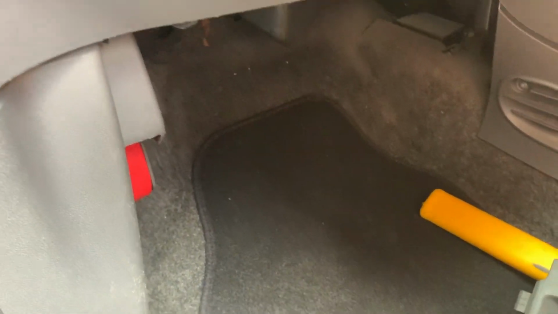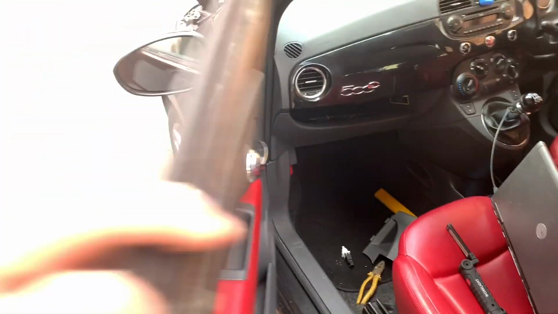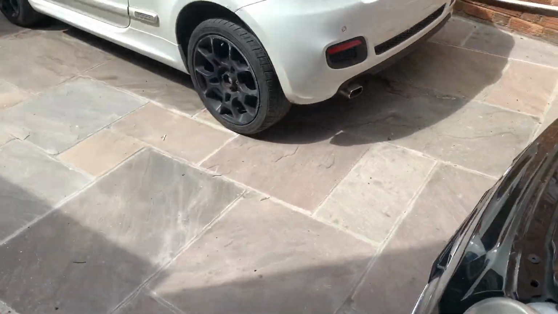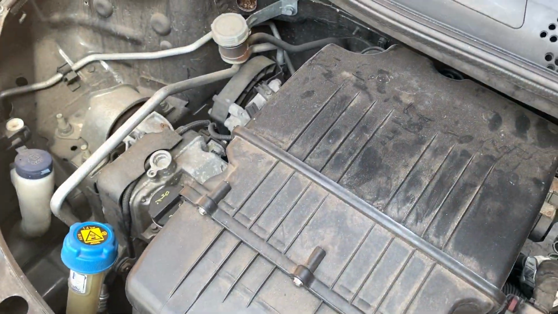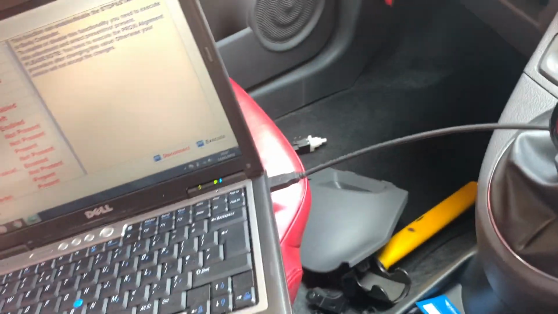Turn my torch off. So we'll reconnect the battery and then try MES again and see if that's done the trick. Hopefully, fingers crossed. Right, so MES is still connected. So what we'll do is we start the engine.